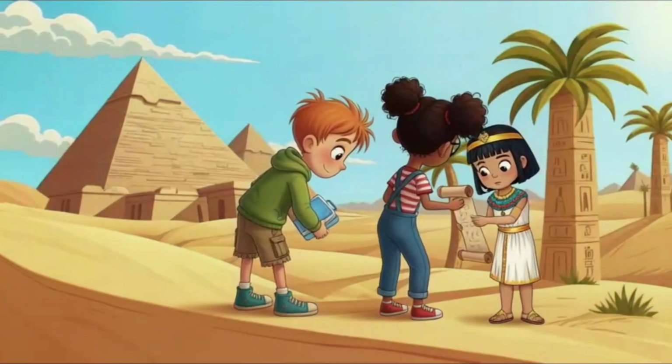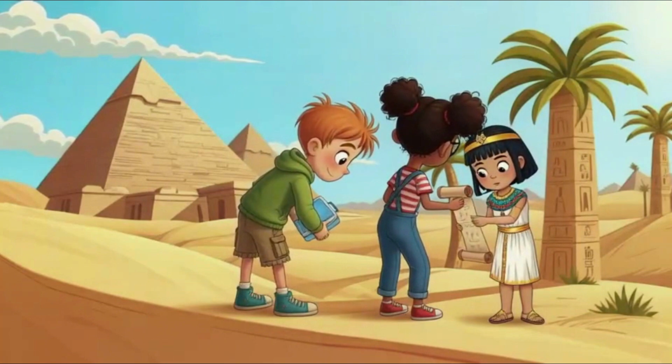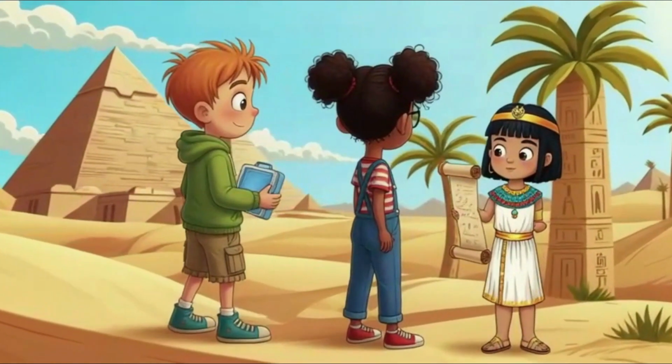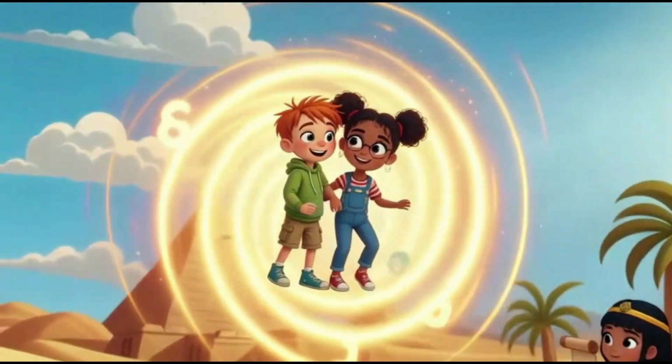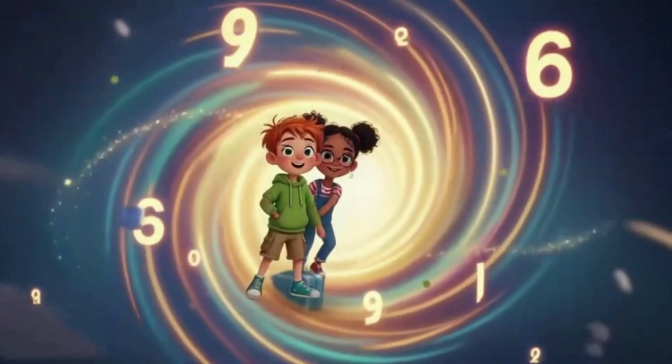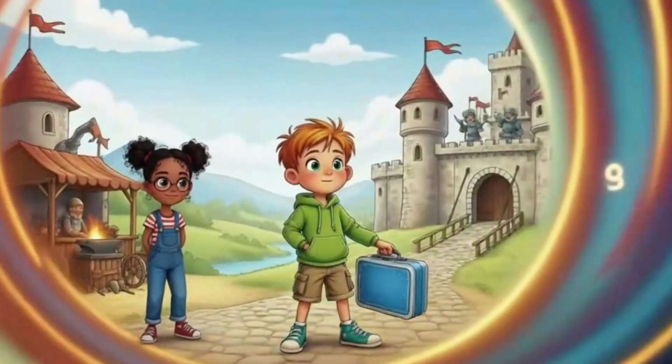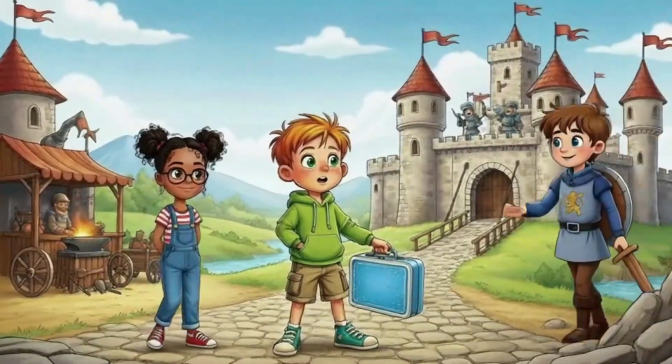The lunchbox glowed in Leo's hands. Together, they traced the symbols on the scroll. They solved the riddle etched into stone. The air shimmered, the sand began to spin, and just like that, they were gone. Ancient Egypt melted away into light. This time, they landed with a thud on cobblestone. A young squire met them.